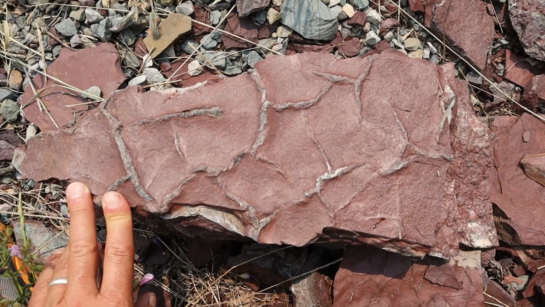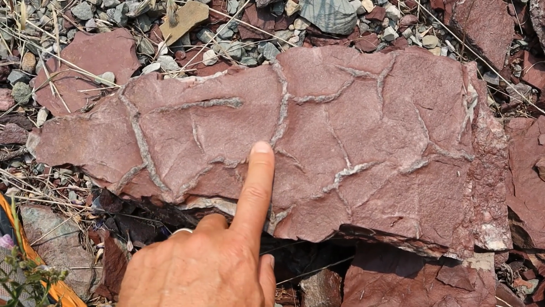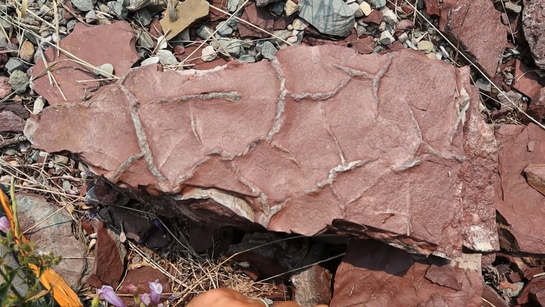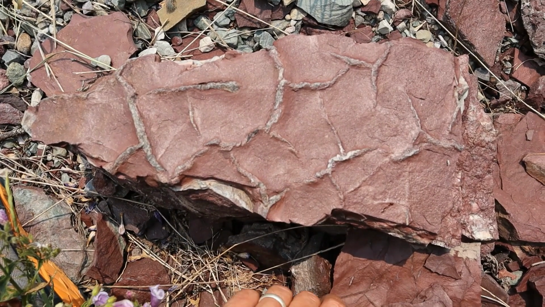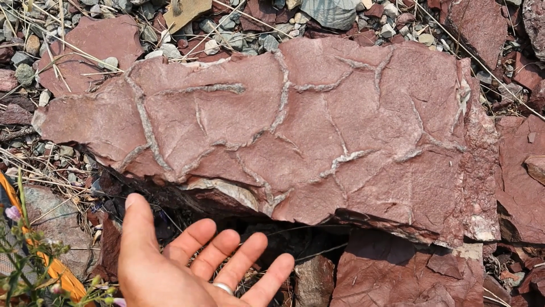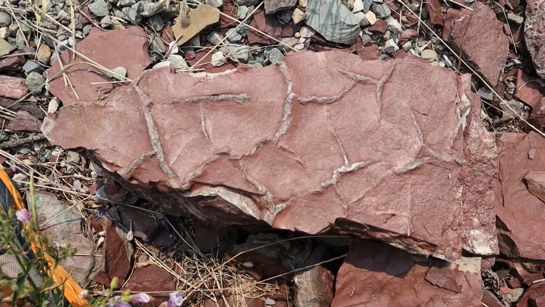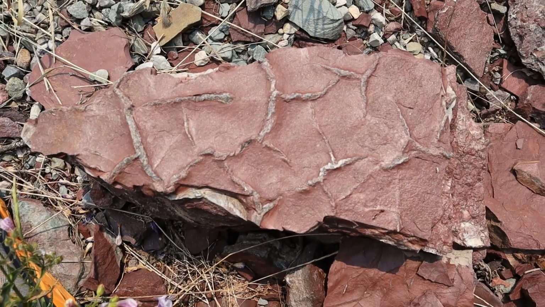Here's an example of some of the desiccation cracks, the mud cracks, where the gaps between the mud polygons have been filled in by sand deposits instead. So we're actually looking at the bottom here of a quartzite layer filling in the gaps between a previously deposited mud layer.